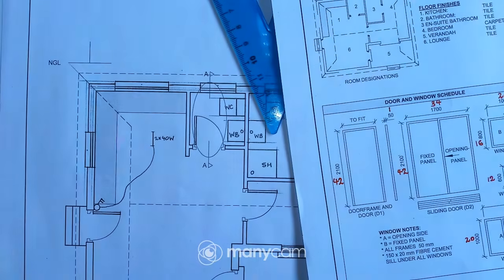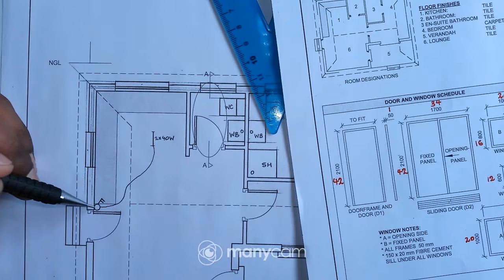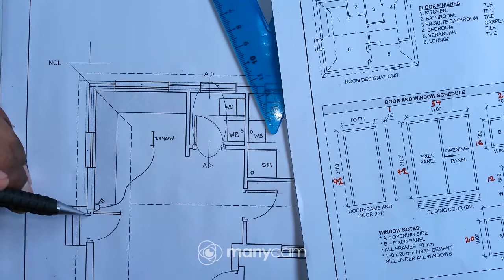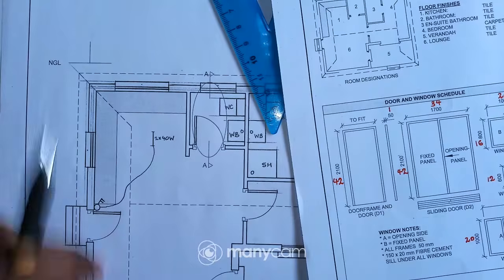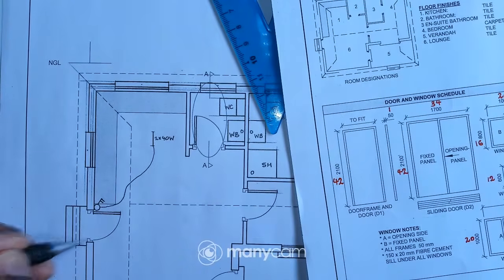So this light is connected to this one. I was supposed to draw this door this side. The door was supposed to open the opposite way, because there is a switch there. Normally when you open a door, you must be able to insert your hand and switch on the lights. So this door was supposed to be drawn this side.